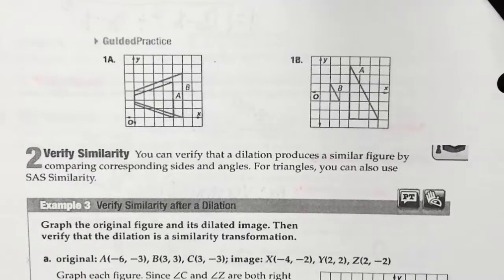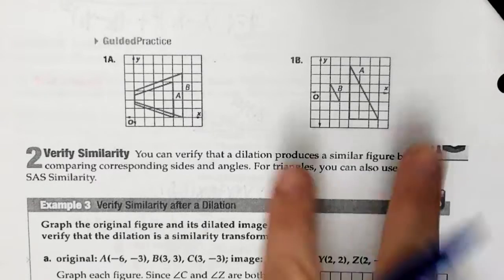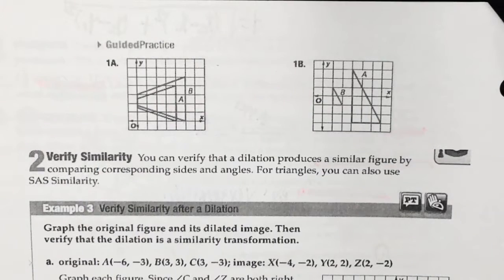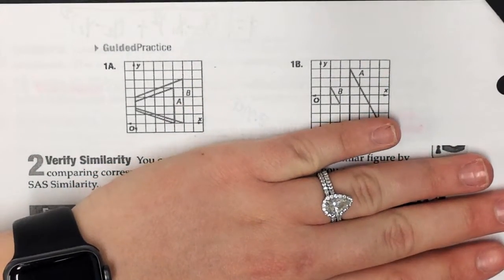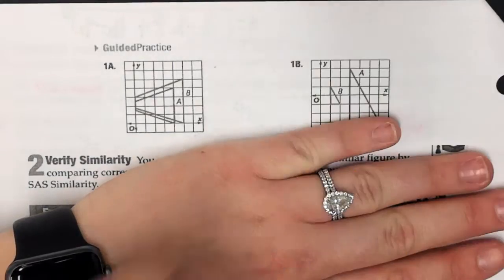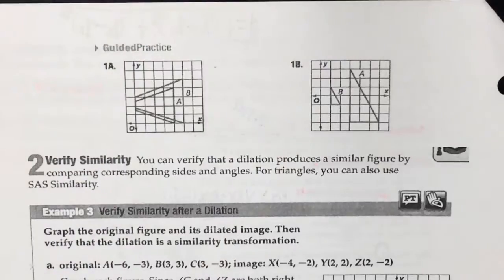I want you to try these 2 practice problems. Y'all see that example? Okay, these 2 right here. Tell me if it was a reduction or an enlargement, and tell me the scale factor from A to B. Just these 2. No, guys, don't look at this. What we just did on the front, I want you to practice those right here. What do you mean from A to B? A is your pre-image.